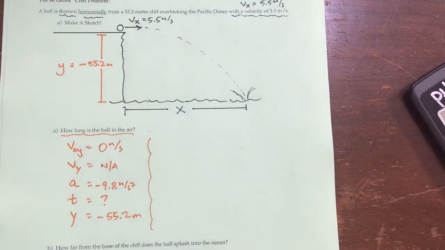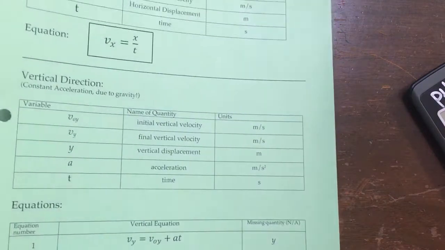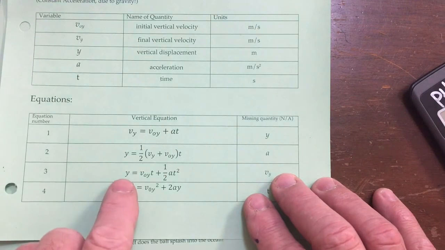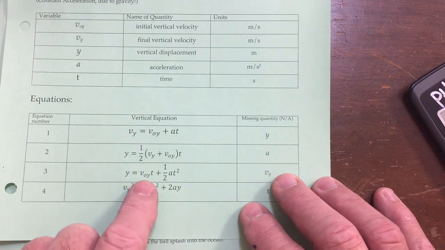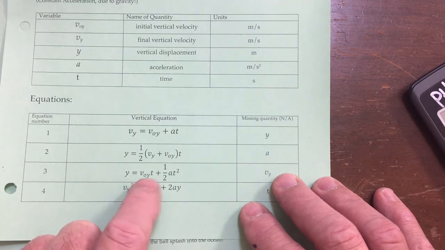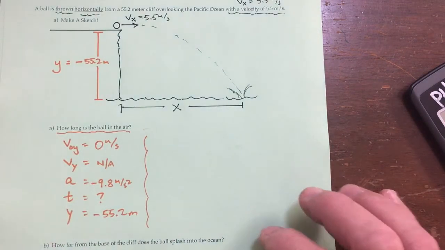And I'm going to go to my new equation 3. I think when we passed this out in class, it was yellow, but notice that equation 3 is the same as it always was, but now we've replaced x with y and v naught with v naught y, initial vertical velocity, and vertical displacement. Nevertheless, it reads: displacement in the vertical direction is equal to the initial y velocity times time plus 1/2 at squared. I'm going to write that equation down.